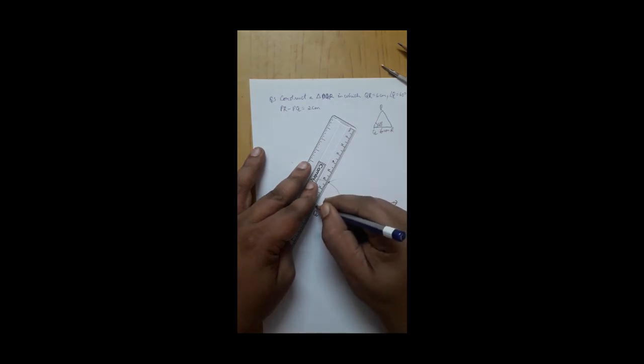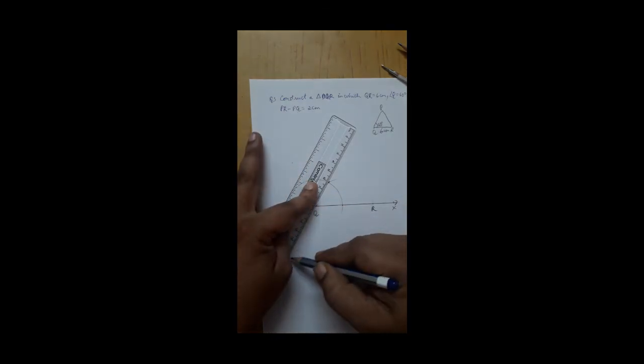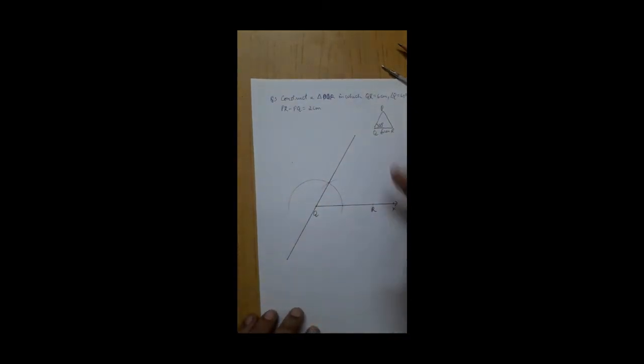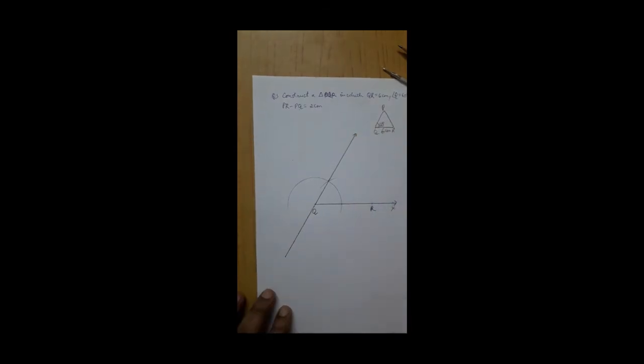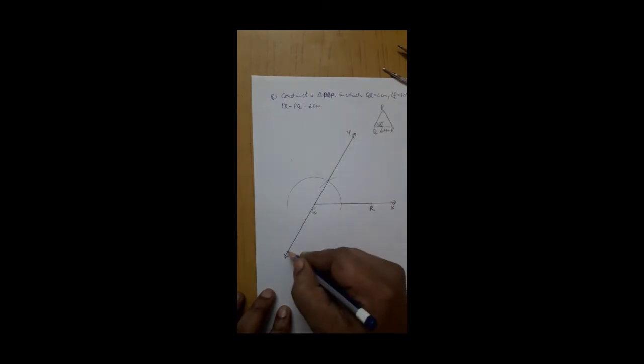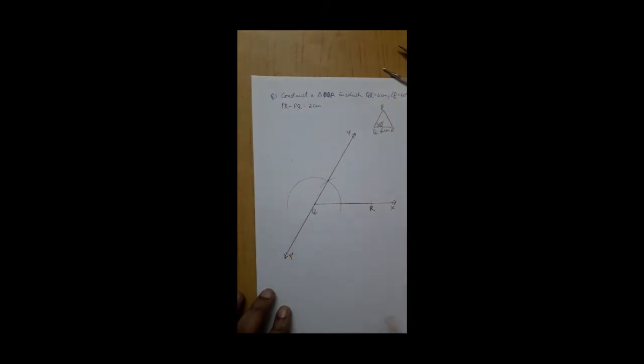Make sure it passes through the two points like this. Now that we have constructed it, we'll mark the ray over here as Y, and since this is just the opposite of it, I'll put this as Y dash.